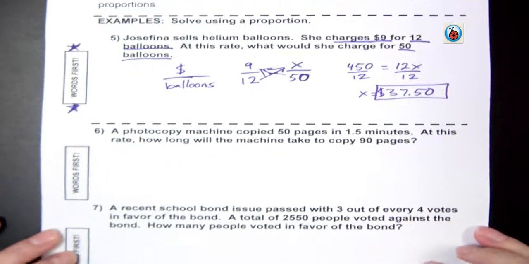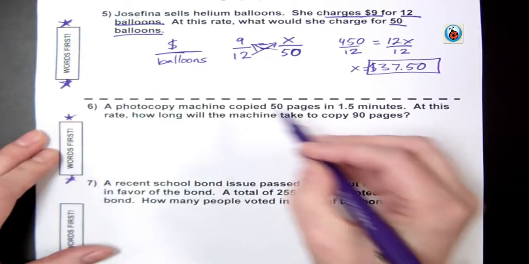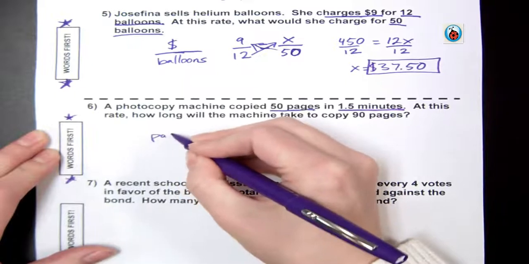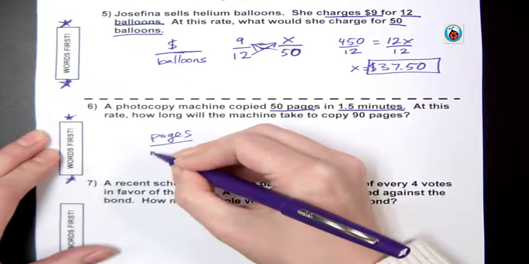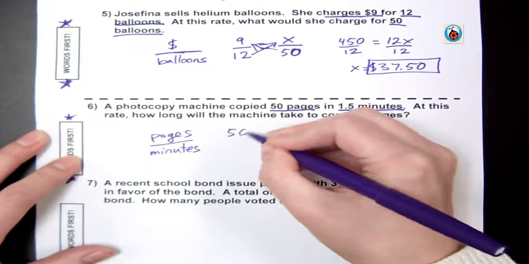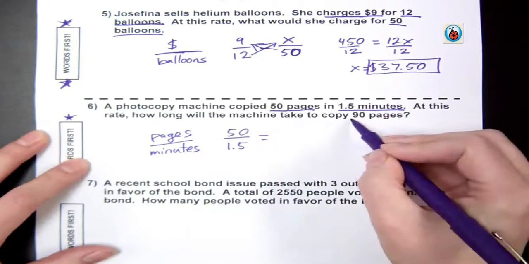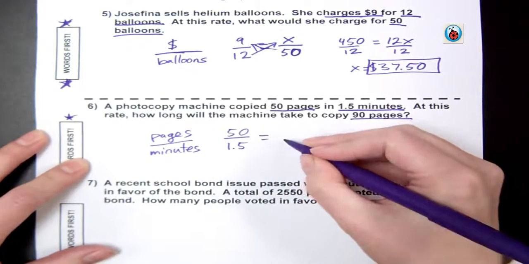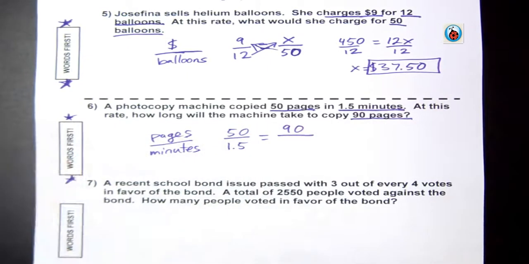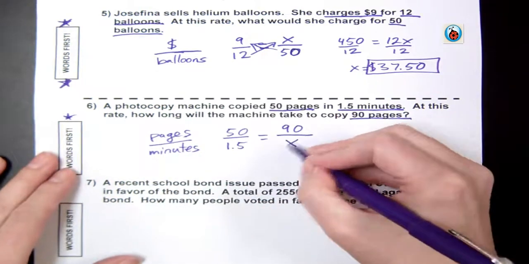Alright, on example 6, again we're doing words first, and so we're saying 50 pages in 1.5 minutes. So my words are pages and minutes. And so it's 50 over 1.5, and it gives me 90 pages. And so the 90 goes on top because that's where my pages word is. And this is where the words are so important to make sure you put your numbers in the right places.